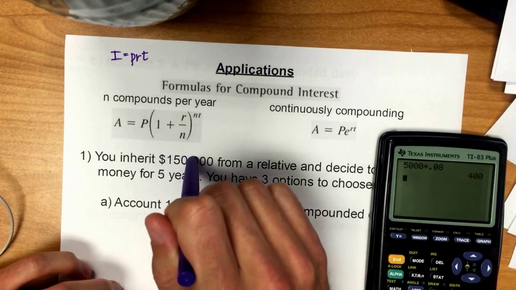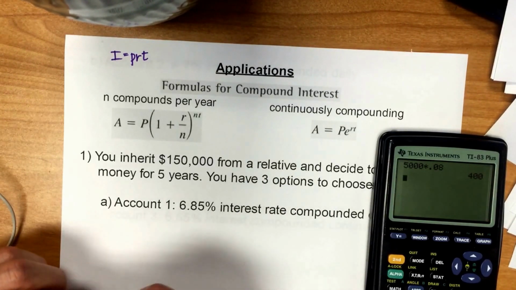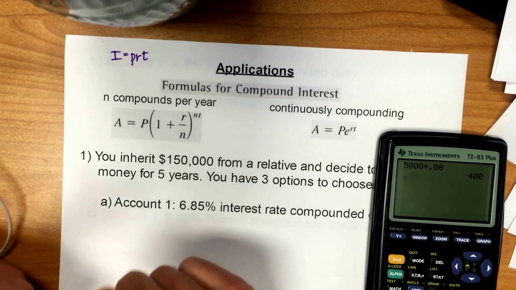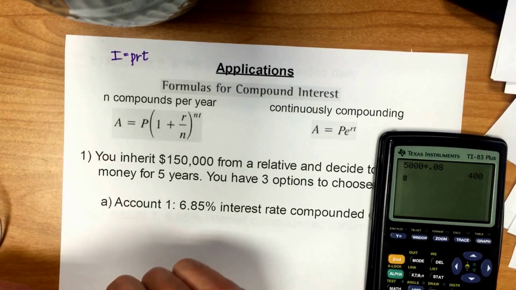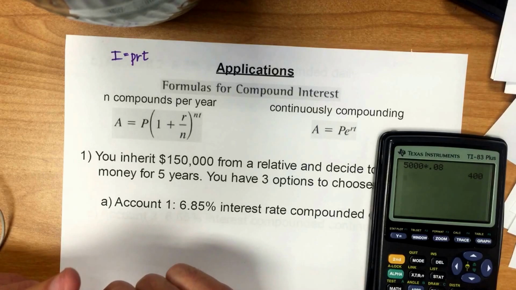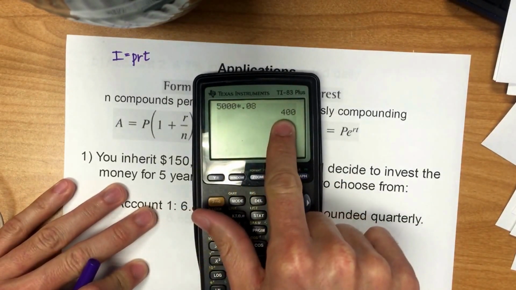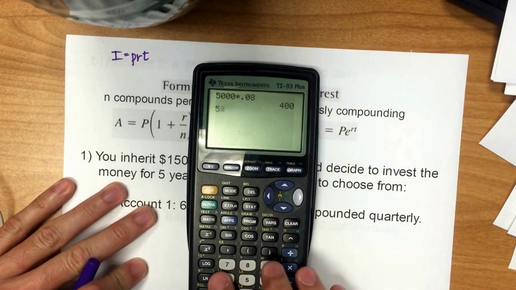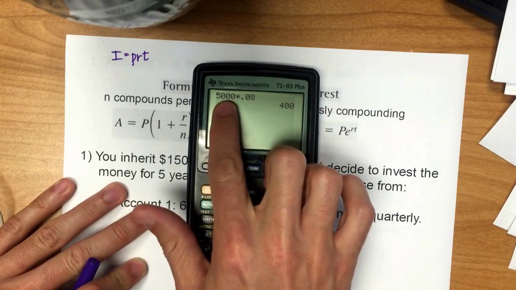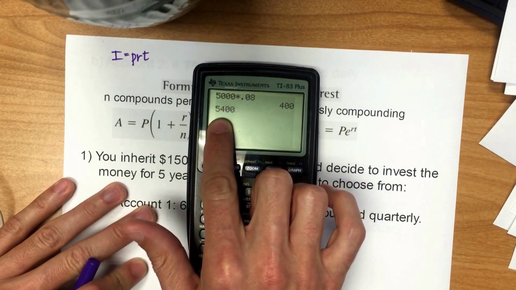Compound interest is different, and the reason why it's different is this. In my first year, I'm going to earn interest off what I invested. In my second year, not only do I earn interest off of my initial investment, but I also earn interest off of the interest I earned. So in year one, in this scenario, I would earn $400 in interest. In year two, however, I'm not only going to earn interest off of the $5,000, I'm going to earn interest off of the interest that I also earned.